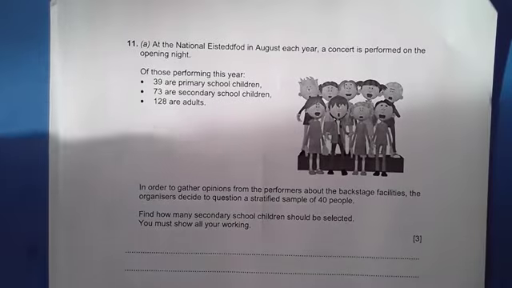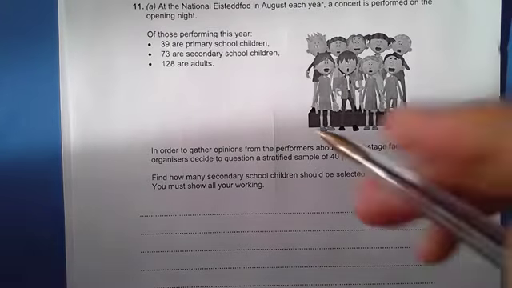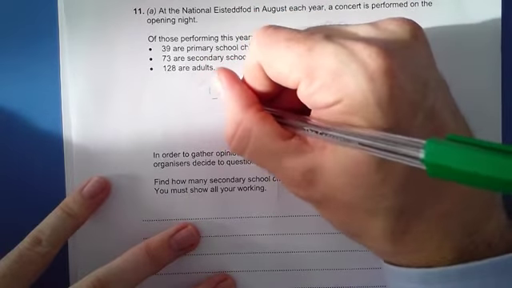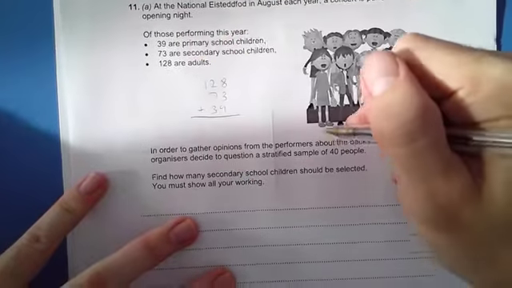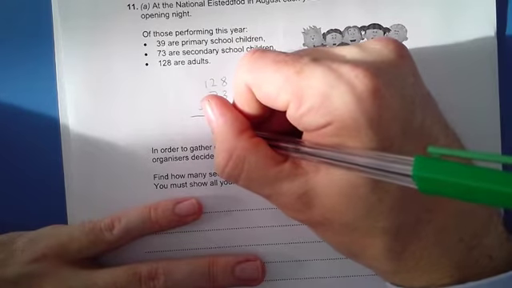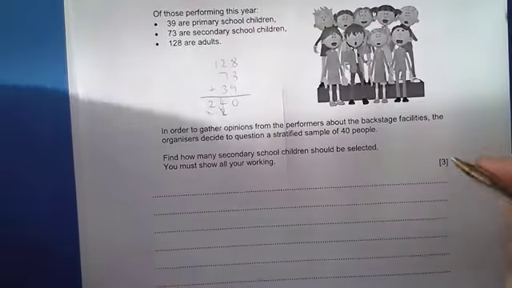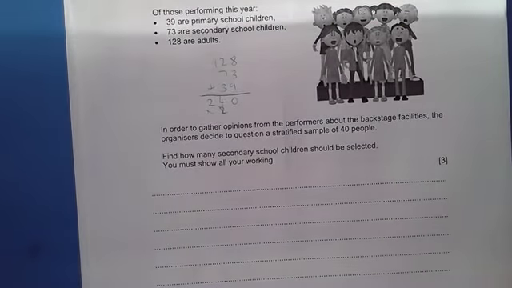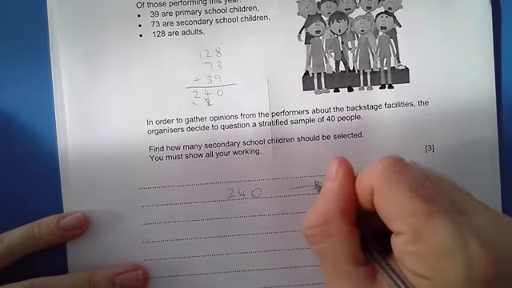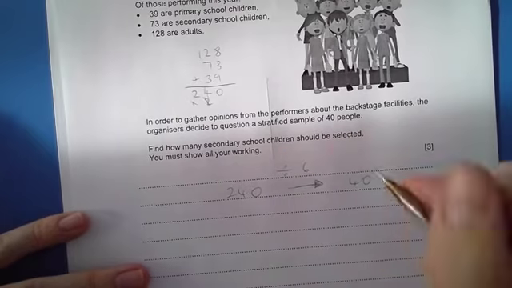Okay, question 11, stratified sampling. What we must do to any stratified sampling is that we must add up all the numbers together. So we've got 128 adults, so I'll put the biggest one at the top, 73 and 39. That's a nice thing to put it in reverse order for us there. Add those together, I get 240. So we know we've got 240, and from here, I want to turn the 240 people into 40. So I want to divide that by 6.